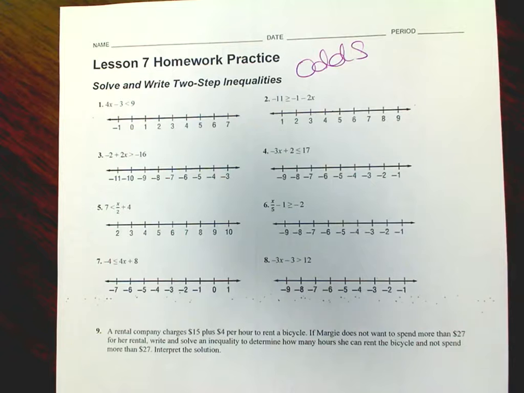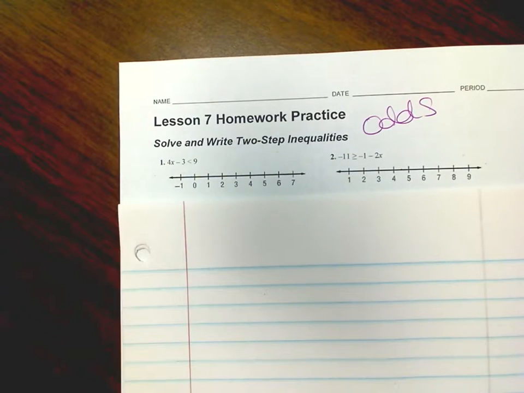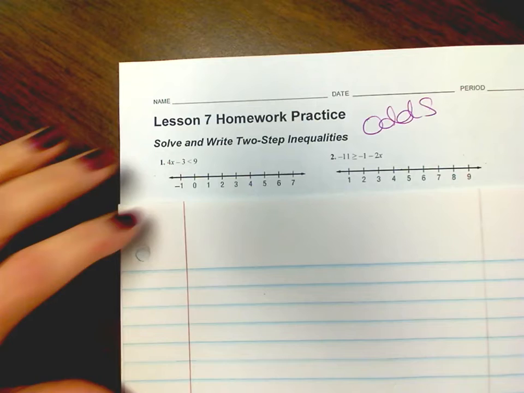This is Chapter 7, Lesson 7, Solve and Write Two-Step Inequalities. So we just did the one-step inequalities, so this one shouldn't be much different. I'm going to do the odds. So let's look at number 1.